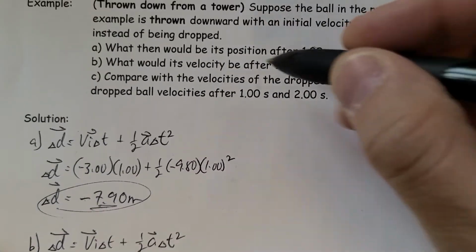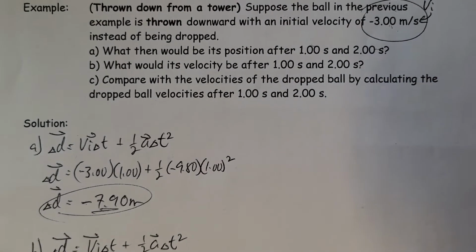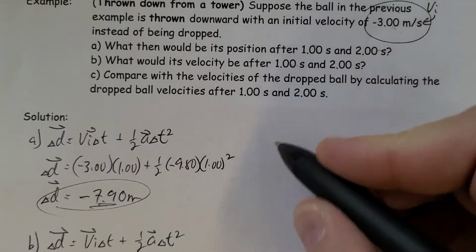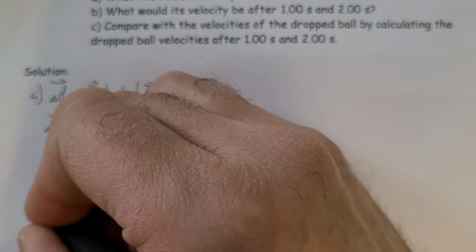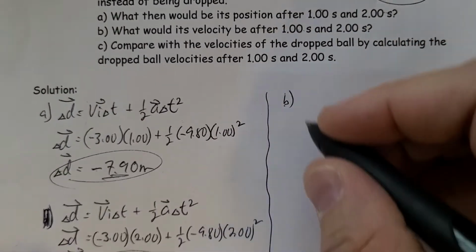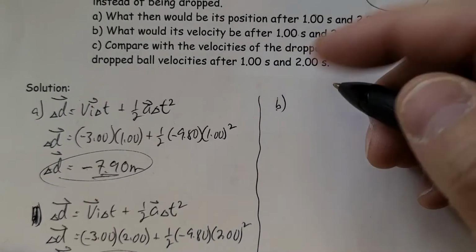So we looked at what the position would be after having an initial velocity of negative 3 meters per second. Let's look at what the final velocity would be after each of those scenarios. So actually this should be A, that's not B yet. Here's B coming up. So looking at what the velocity would be.